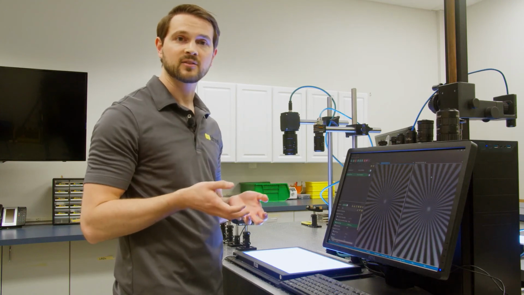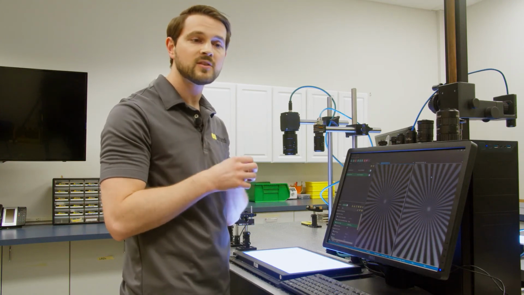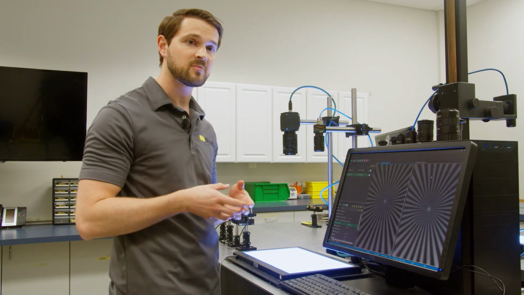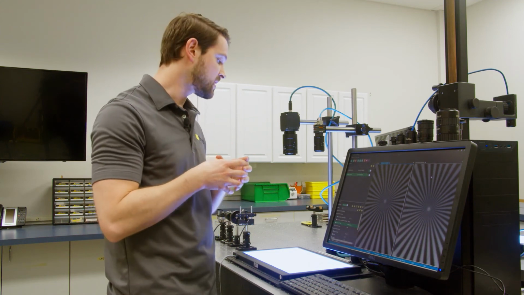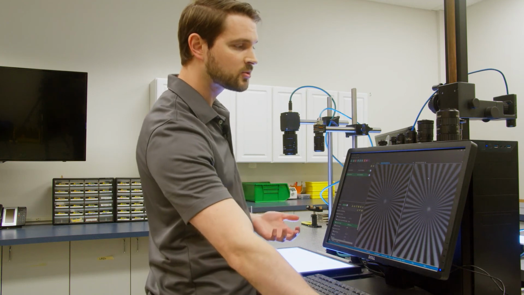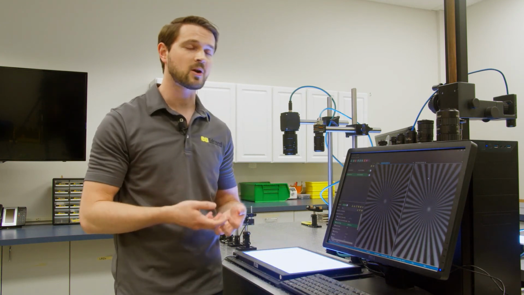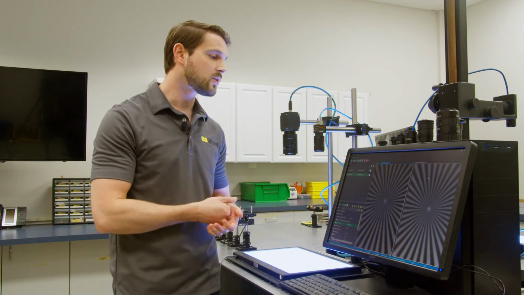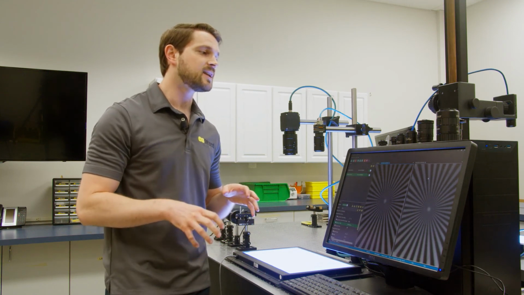That is simply because you have a higher magnification, which means that each individual pixel is actually taking up less space from an object perspective. What that means is that you're going to get a smoother image, and you're actually going to be able to view smaller object details, even though your pixel size is the same.